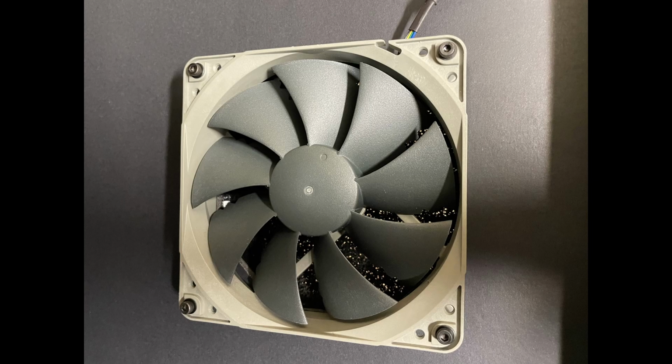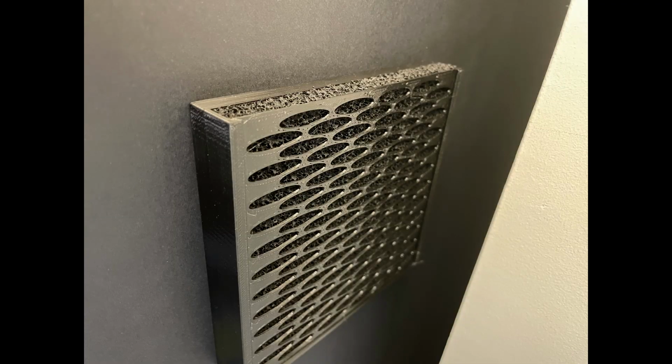Now you can see I've mounted it to the foam core wall. The 4 screws go through the fan, through the foam core, into those brass inserts that I just put in, and then on the other side, the print is just sitting out there with the filter and the filter holder. And that's how you create a simple design and the tips and tricks I've showed along the way.